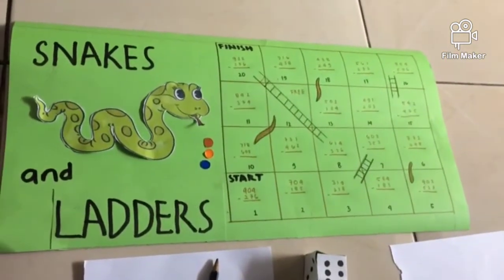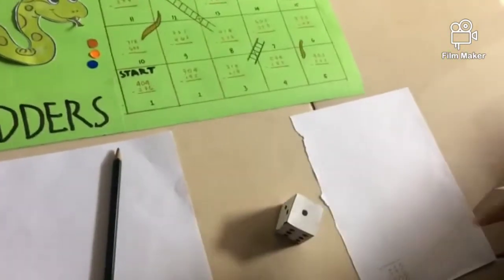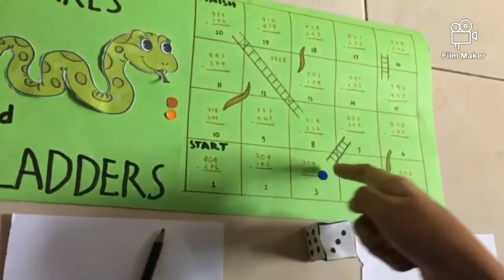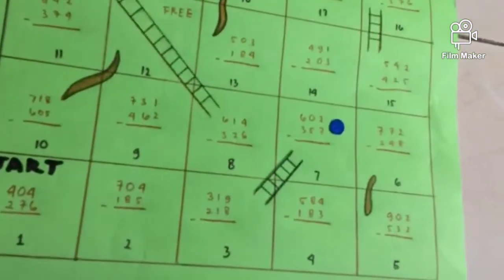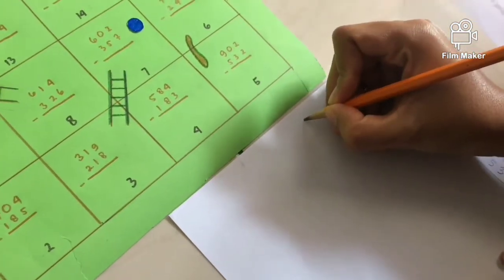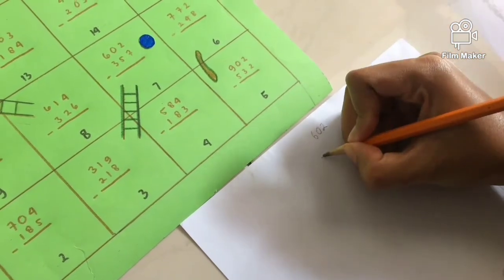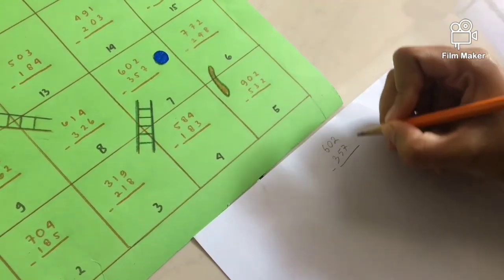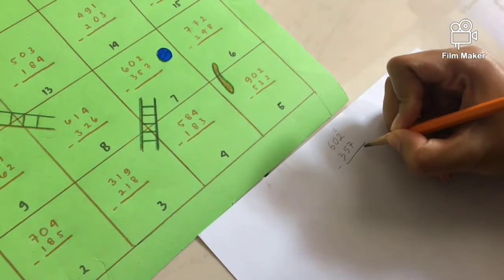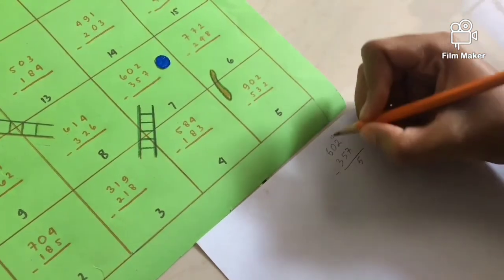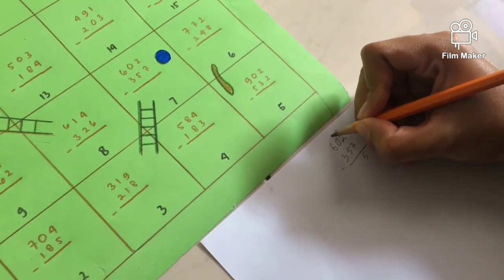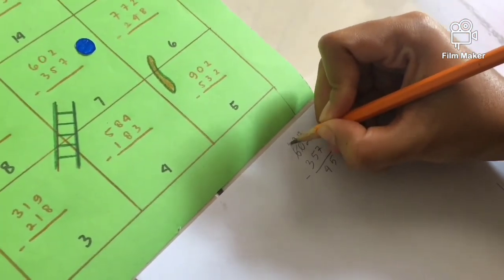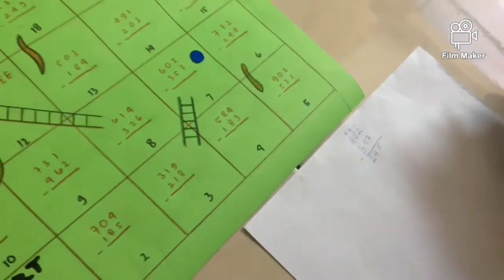Okay, let's play the game. Okay, Maya first. 1, 2, 3. 602 minus 357. Okay, excellent.